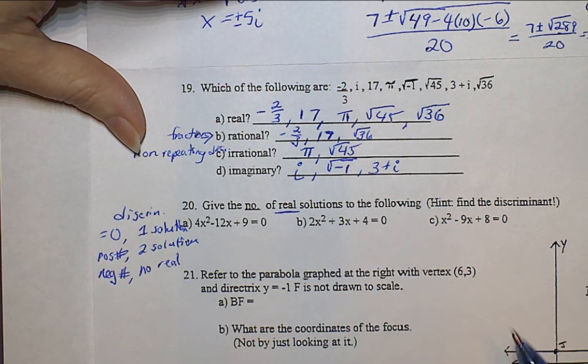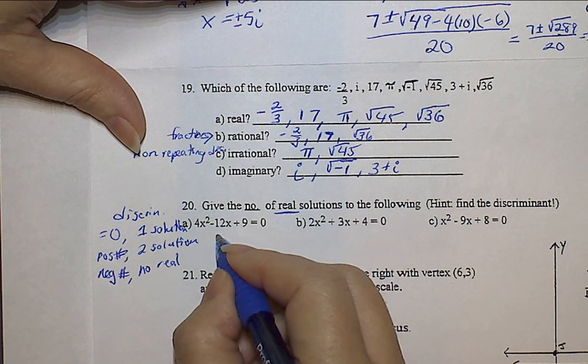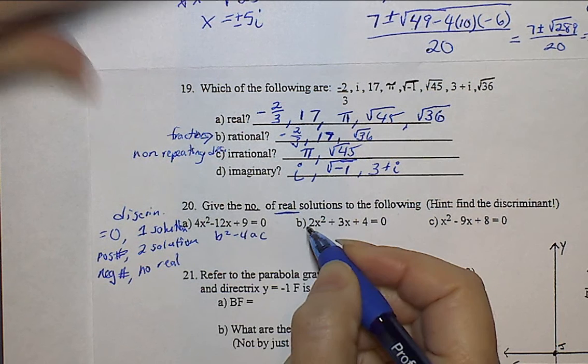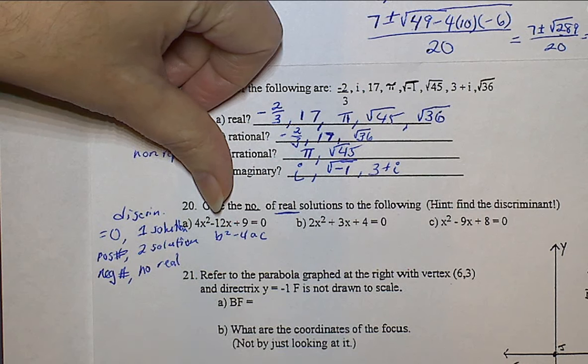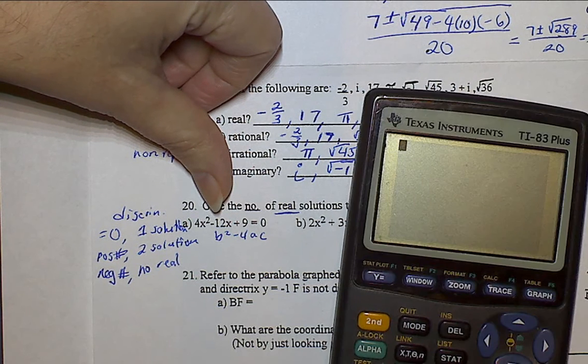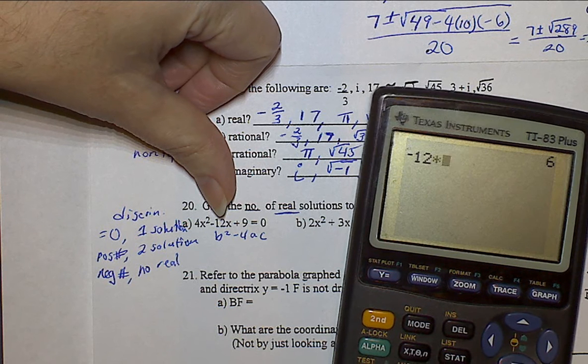Alright, so let's find out what it is. So remember, what we're looking at is just the b squared minus 4ac. So we have here b, which is 12, so negative 12, but when we do negative 12, remember it's going to be negative 12 times negative 12, so that's your 144.